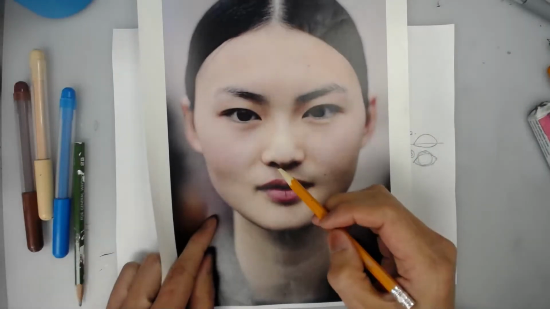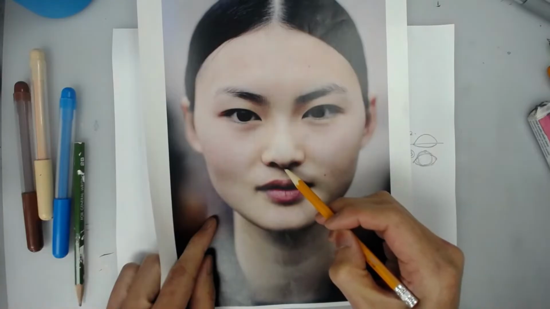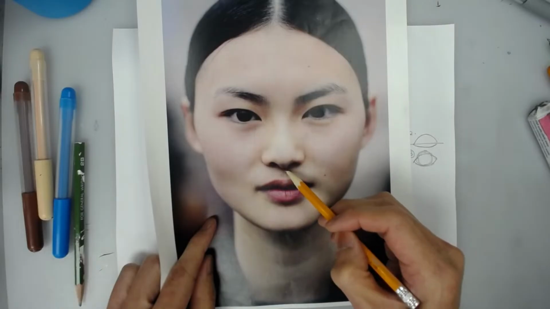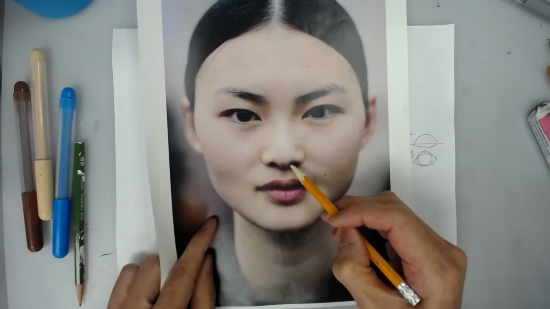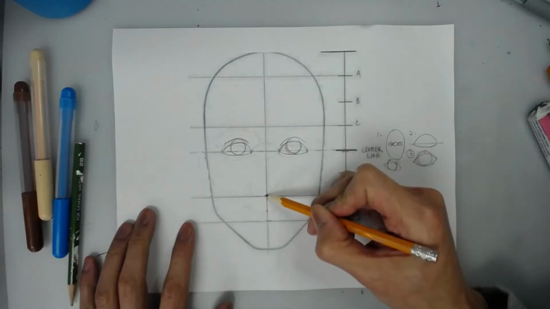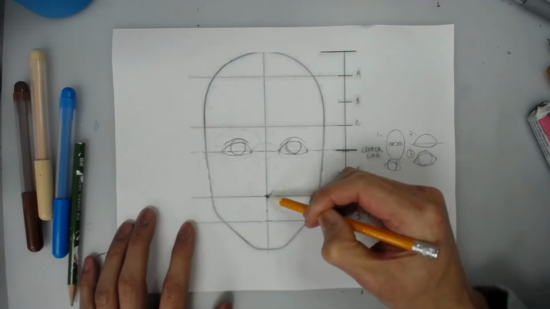You just have to worry about this part, where the bottom touches the top of the mouth, and then this nostril part. This is the bottom of the nose, where it touches the mouth and then goes over like a bird wing.